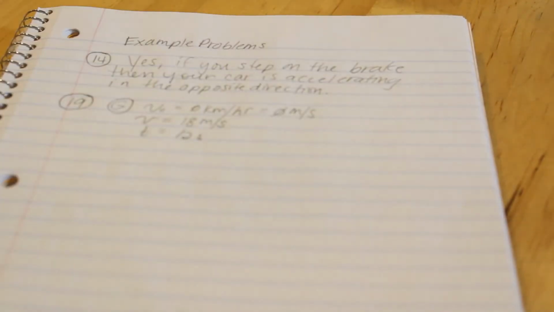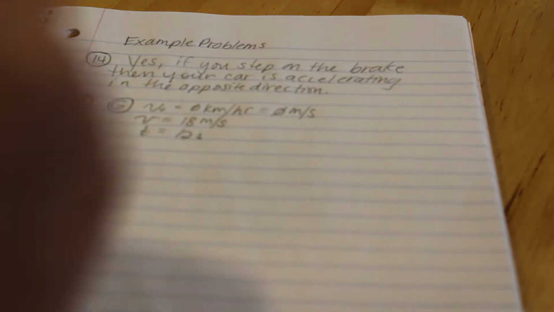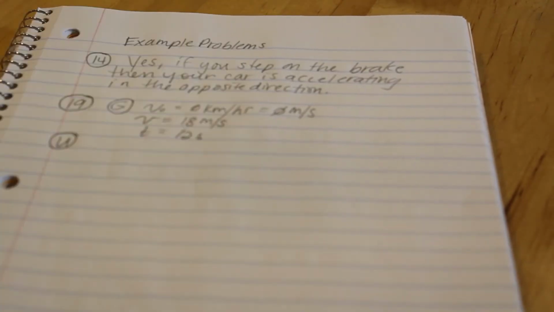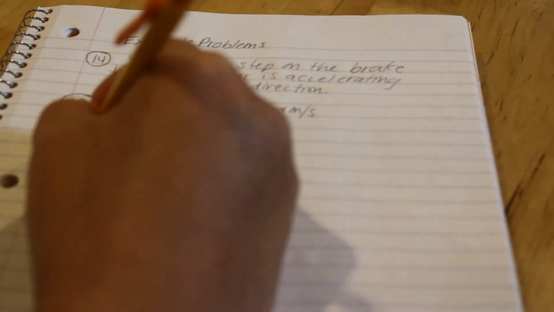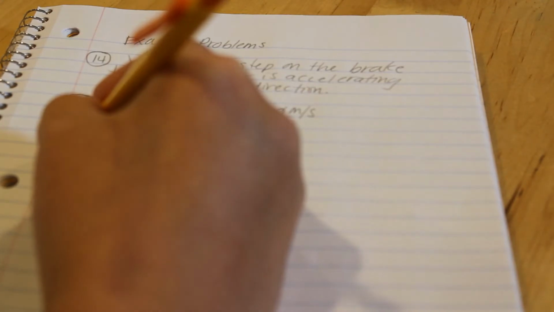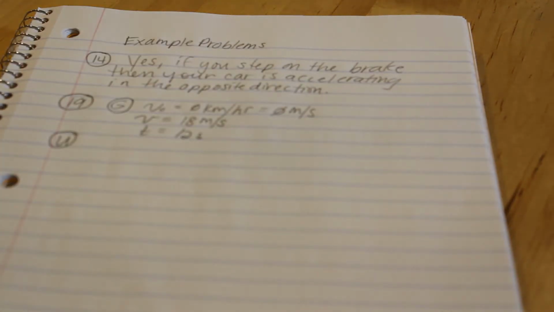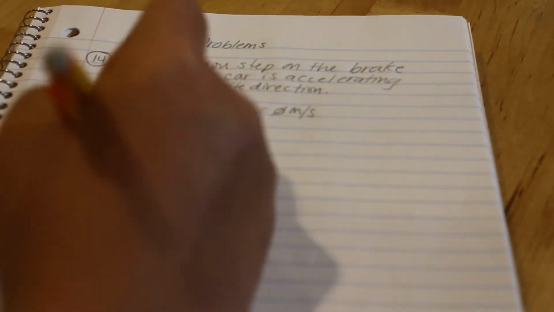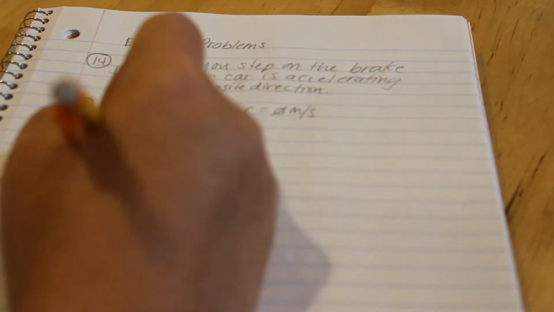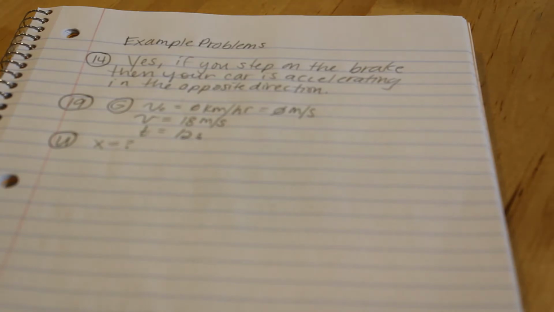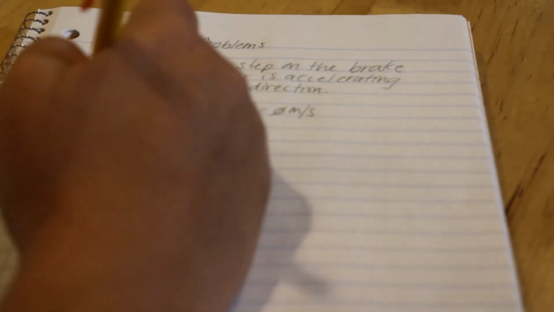And that entire time took 12 seconds. And those are our givens. Okay, so what are our unknowns? Well, I need to figure out how far that car traveled. So I'm looking for my position. I don't know what my displacement is at the end there, our change in x essentially.